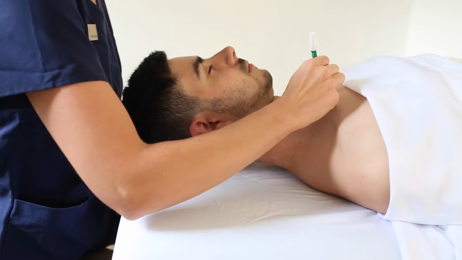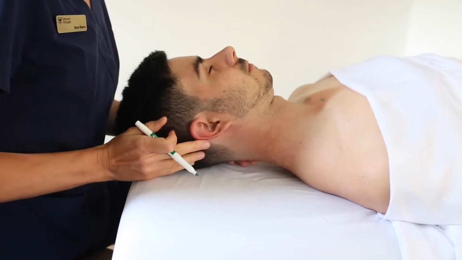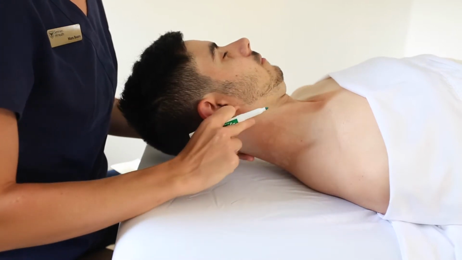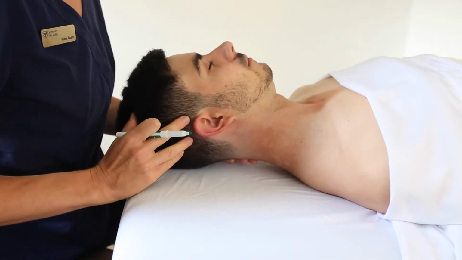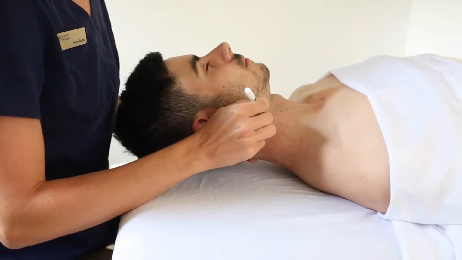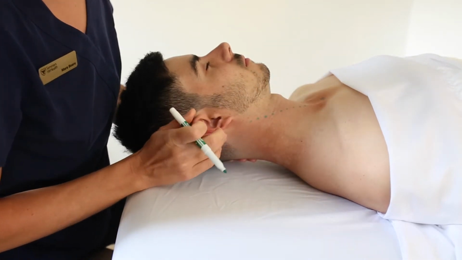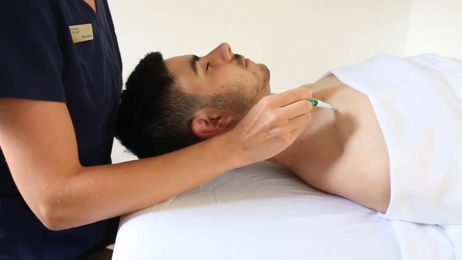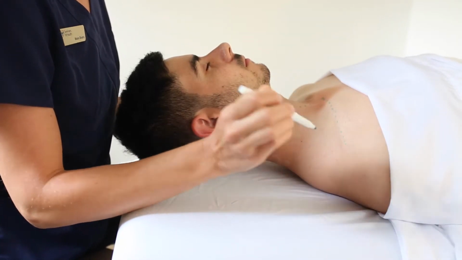So here we have the sternal notch. If you want to lift your head off the table just for a second, then we can clearly see the sternocleidomastoid muscle. You can go down. So I'm going to do a dotted line for the sternocleidomastoid muscle, following it all the way to the mastoid process. Then the clavicle will be our other landmark.